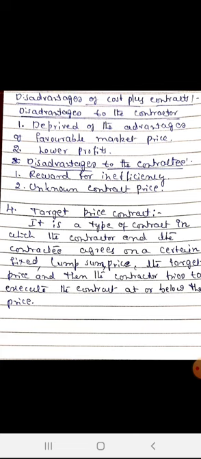Then lower profits, because in other things you can get profits in other ways, but under cost plus he is getting a fixed amount of profit. Then disadvantages to the contractee: reward for inefficiency, and the unknown contract price. The contract price is unknown to the contractee.